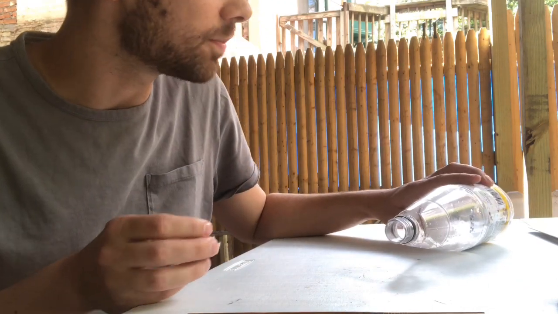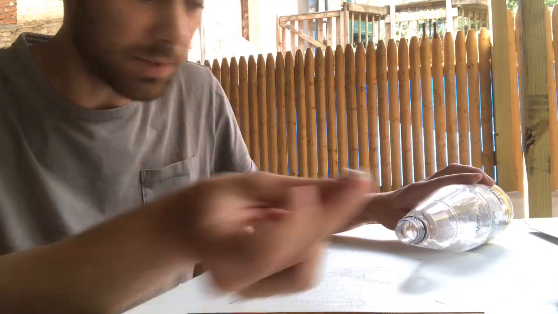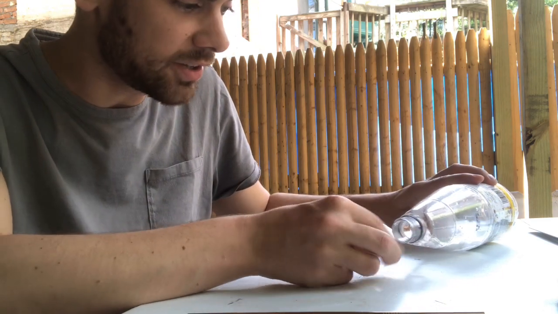You're going to take your water bottle, you're going to take your rolled up piece of paper, and you're going to put it right here on the entrance of the bottle.